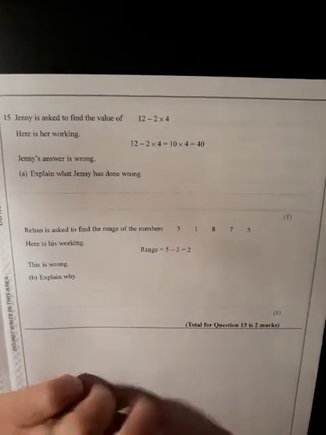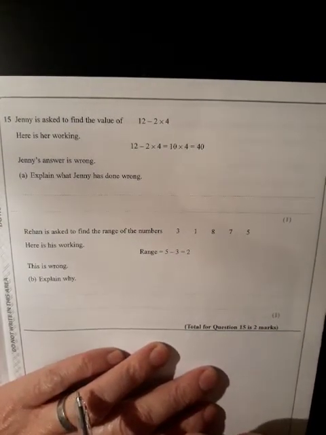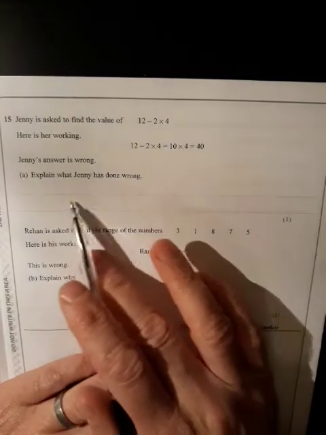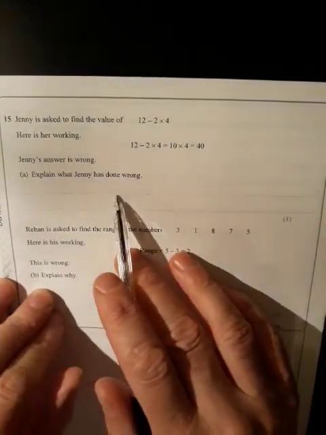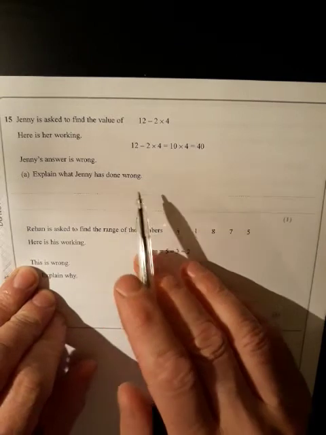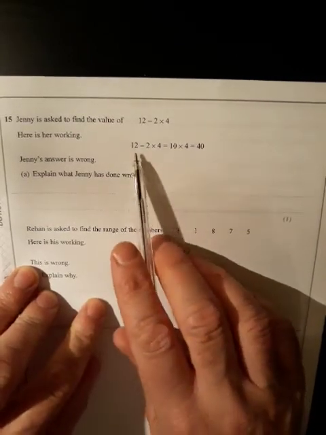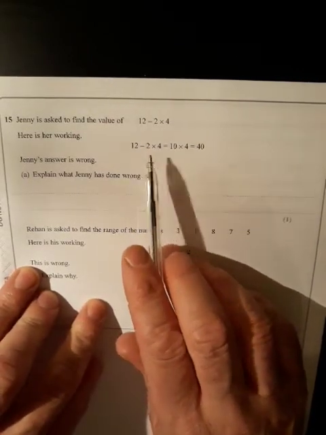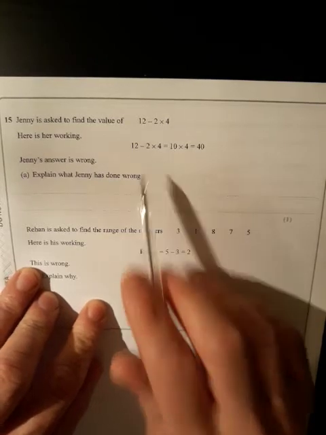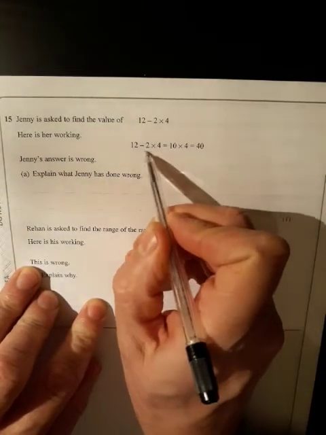Well, this is the rules of BODMAS or BIDMAS, depending which way you've learnt this. It tells us the order of operations. So you have to explain what Jenny's done wrong, not just give the right answer. In this instance, what's Jenny done wrong? Well, it looks like she's done 12 minus 2 is 10, and then times that by 4. But BODMAS says we must do the multiplication first.